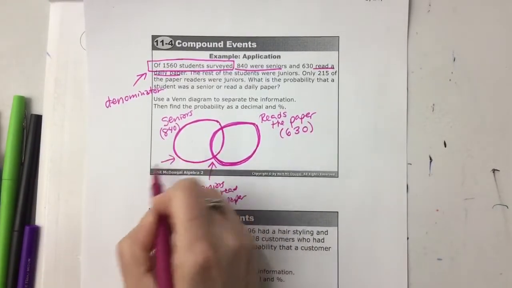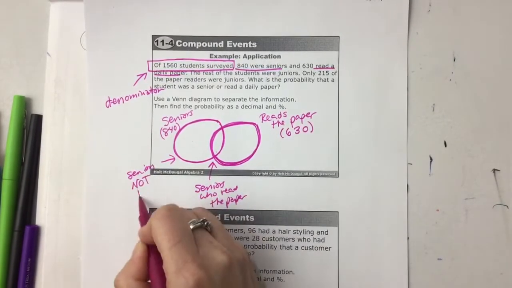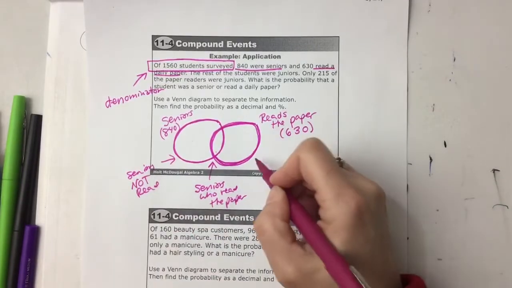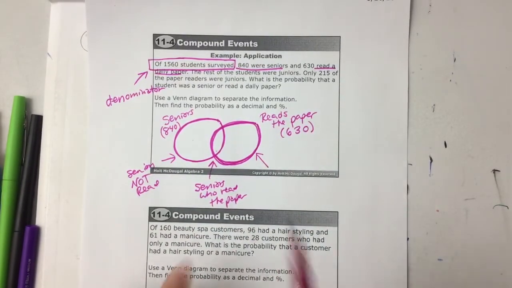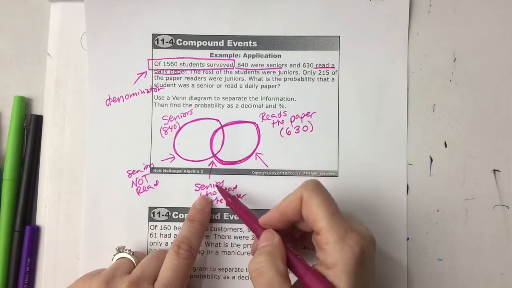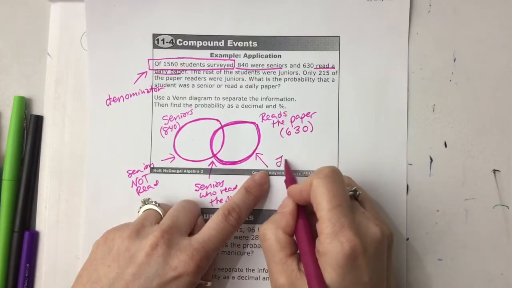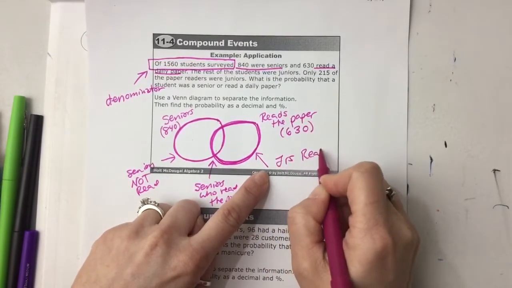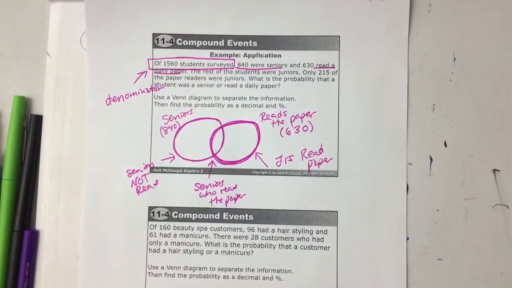This is going to be the seniors who do not read the paper. They told us that everybody surveyed was either a senior or junior. So the overlap is whoever does both. They're both seniors and they read the paper. Not in the overlap, these would be juniors that read the paper. So we're figuring out what all these different areas of this Venn diagram mean.